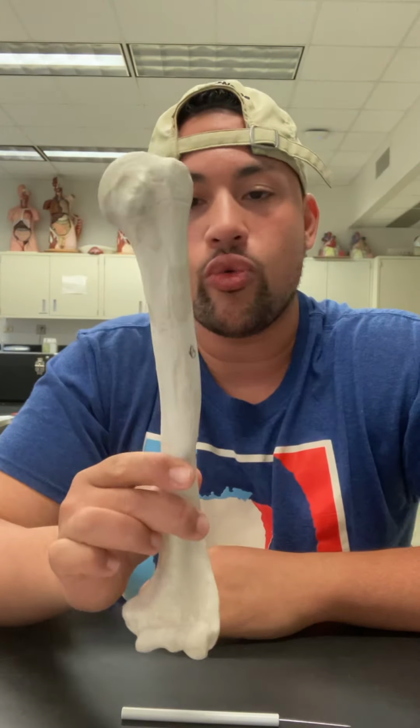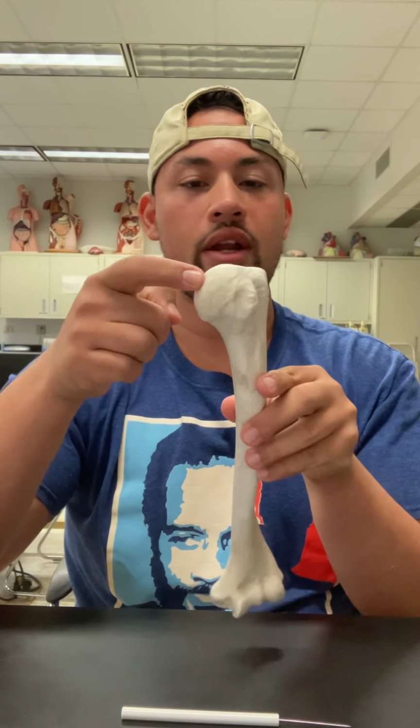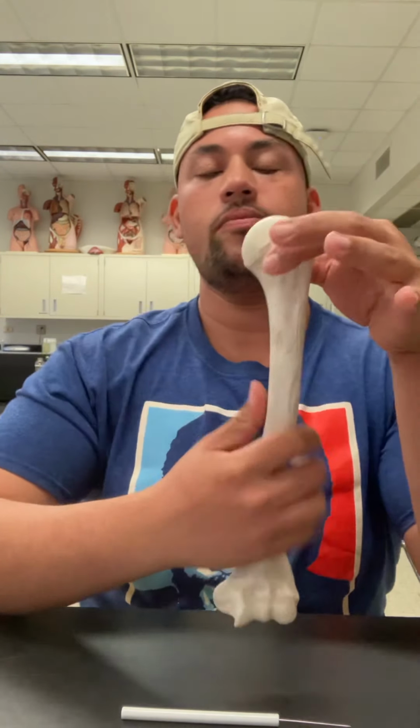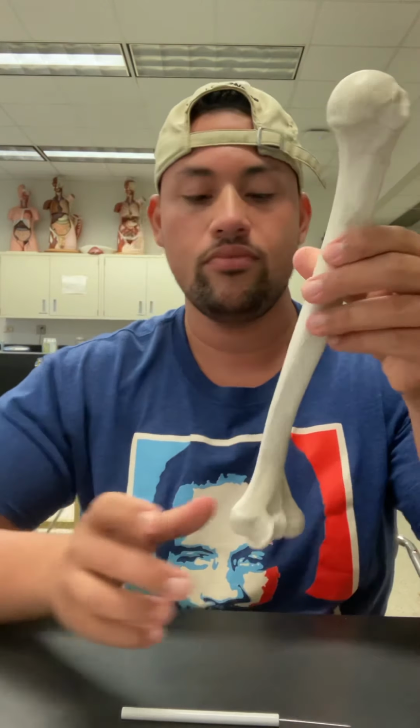How do I know if this is a left or right humerus? Very simple. First, pay attention to the head. The head always has to be facing medial, and it makes perfect sense. Somehow, it has to connect to your body. So, head always faces medial. What's the other key?